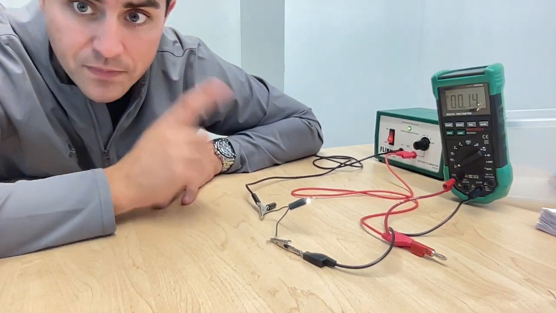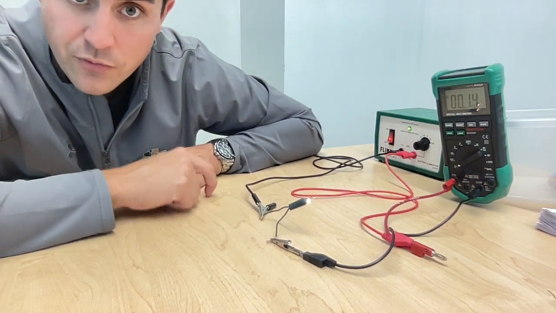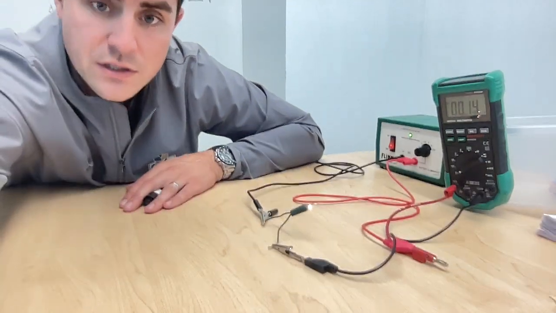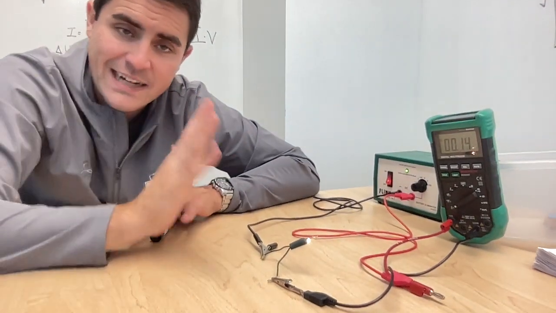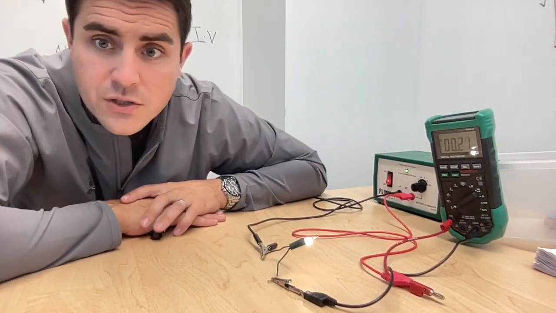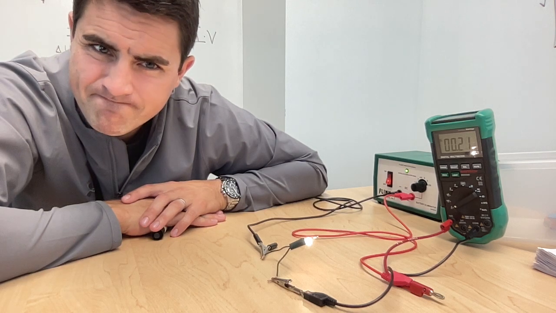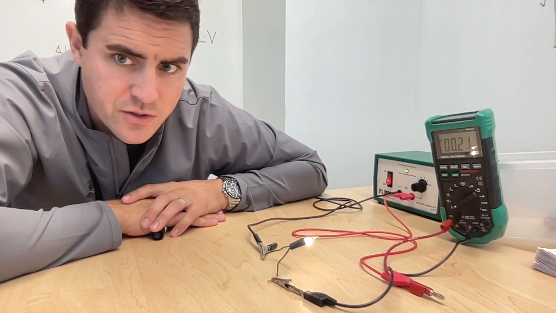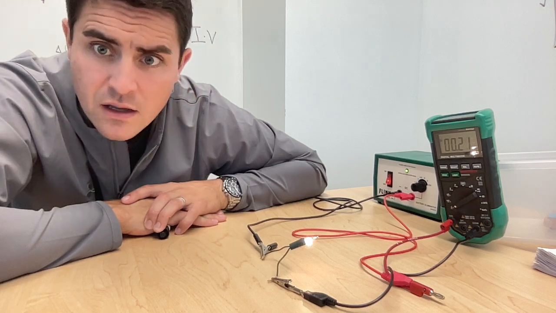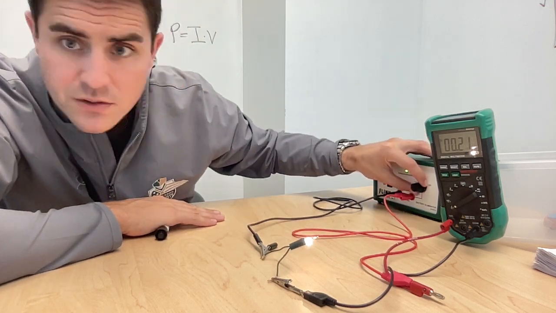Let's see. So right now at 1.5 volts, I get 0.14 amps. Interesting. That's pretty similar. It's acting like a 10 ohm resistor. At 3 volts, I now get 0.21. Interesting. That's not what I thought I was going to see. It's acting a little bit more resistive. So at 3 volts, I get 0.21.